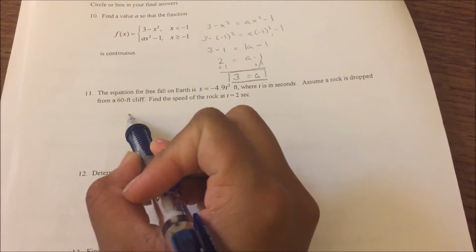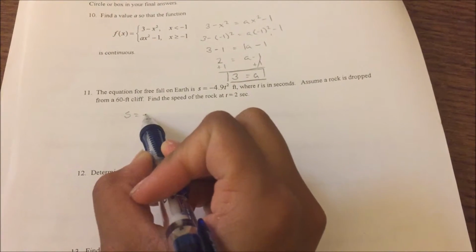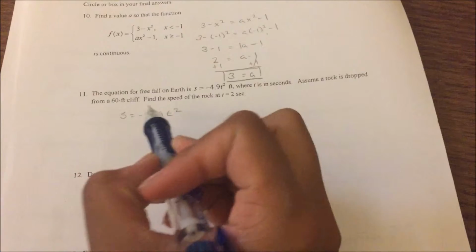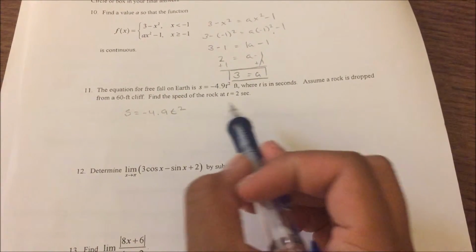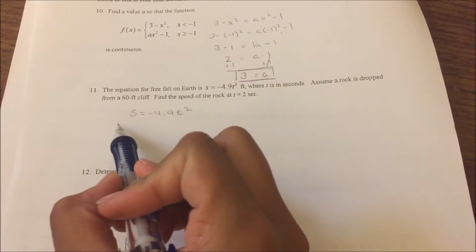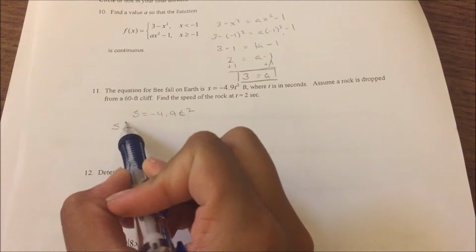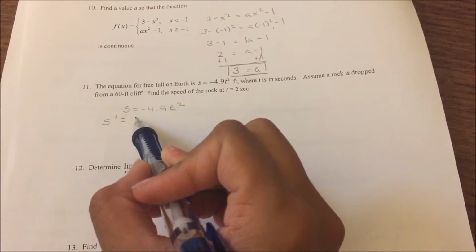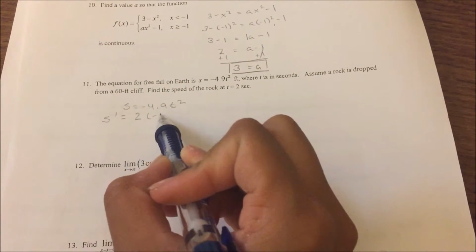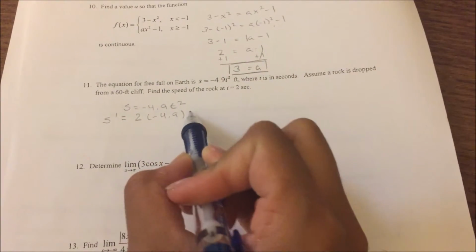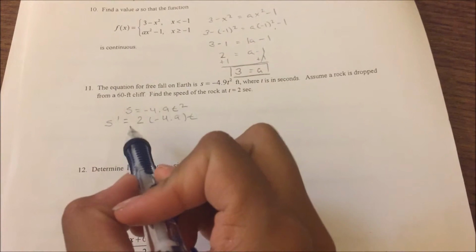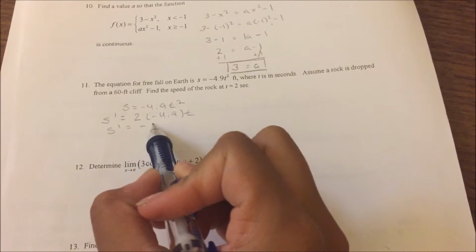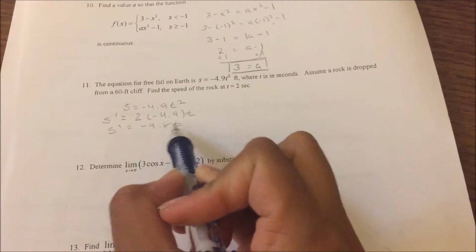Our equation is s equals negative 4.9 t squared. To find the speed, we first have to find the velocity, and the velocity is the derivative of s, which is s prime equals 2 times negative 4.9 t, so s prime equals negative 9.8 t.